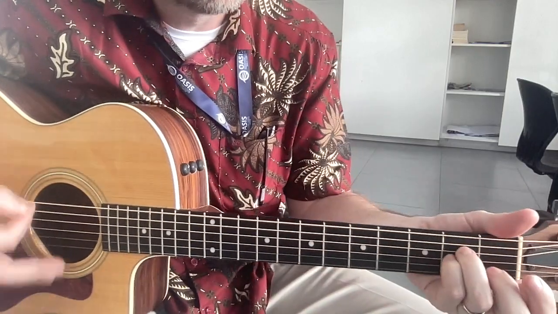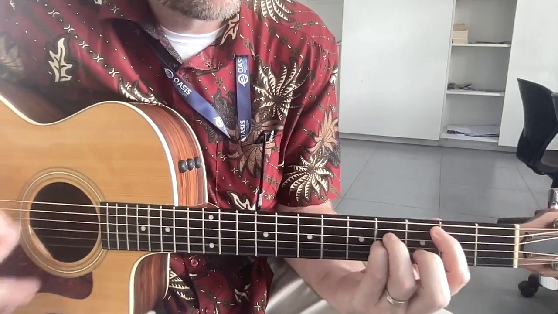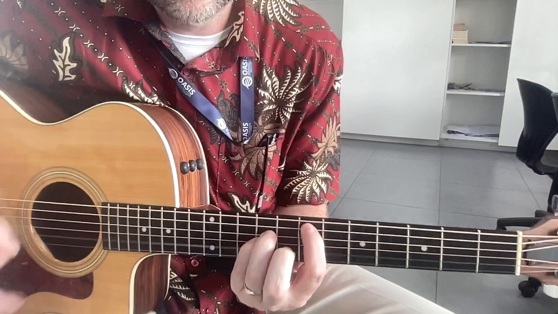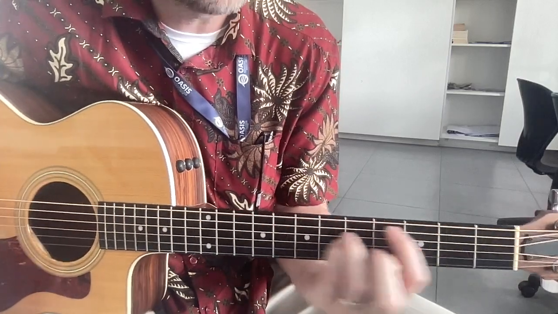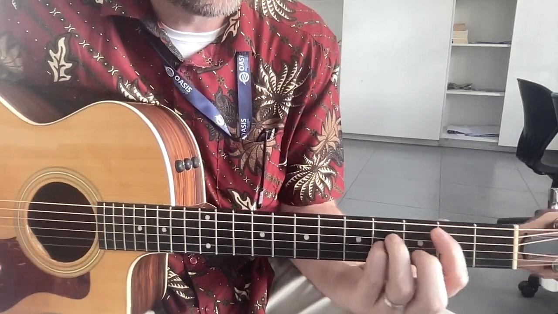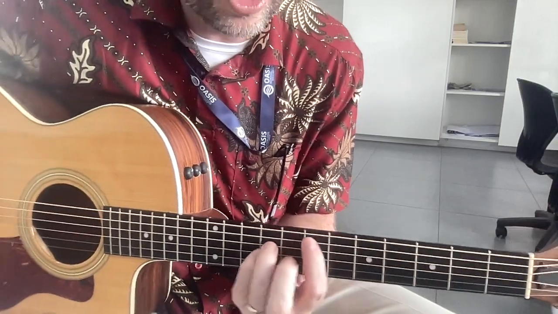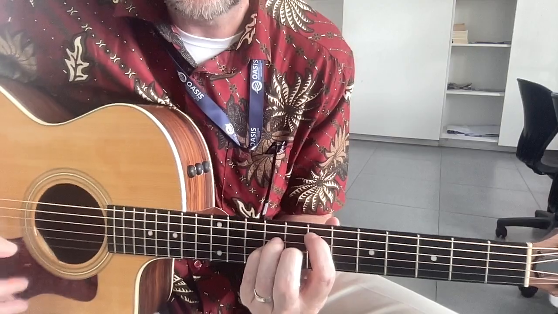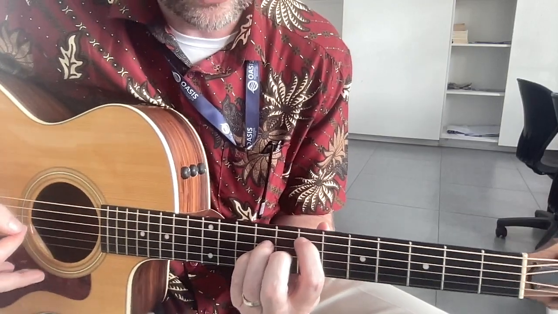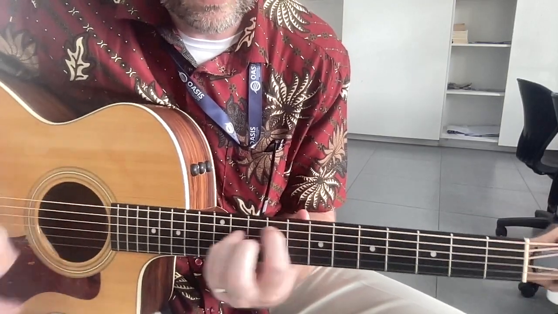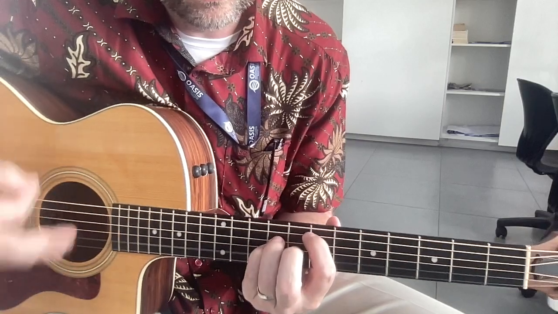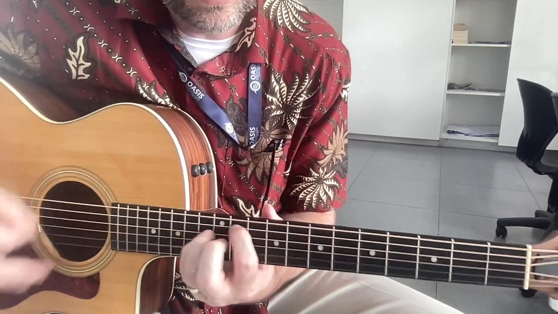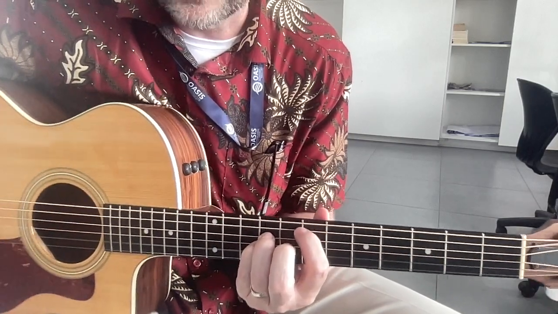So I can actually just keep that same chord shape and play all the way up and down the guitar. And in fact, if you're a fan of 90s or 2000s rock, a band called Creed, right?